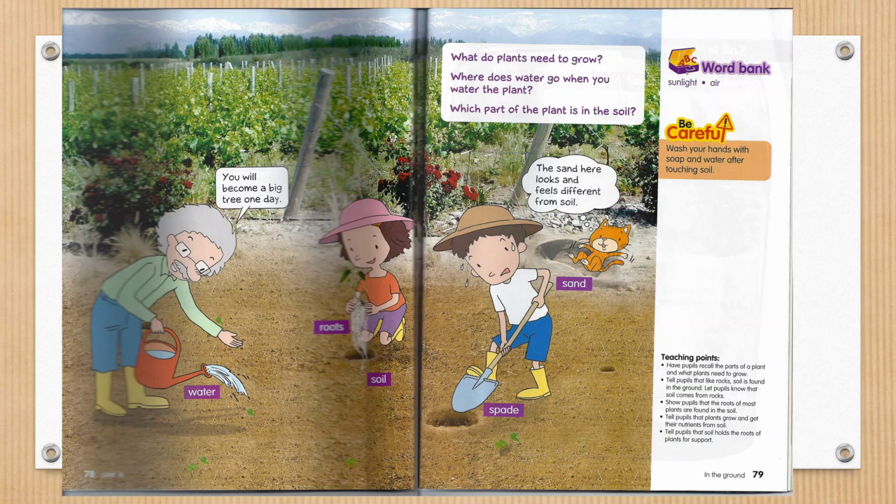So the first question should be very easy because this is something that we studied in Unit 3, Plants. So what do plants need to grow? Where does water go when you water the plant? And which part of the plant is in the soil? If we check what our friends are saying, "You will become a big tree one day," and he's watering a little plant. On the other page, we have: the sand here looks and feels different from soil.